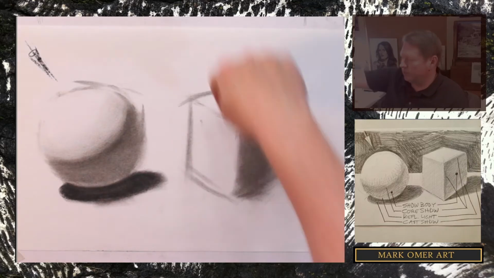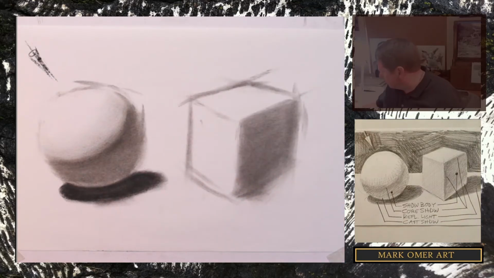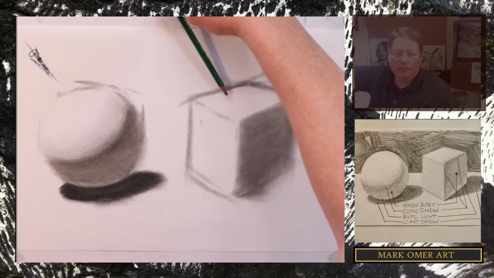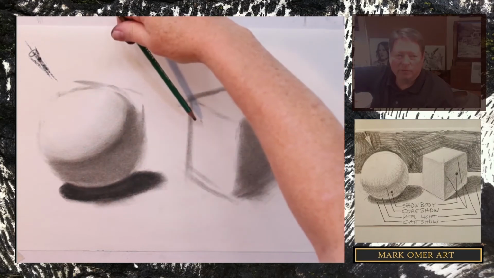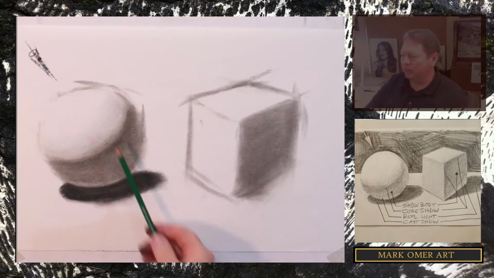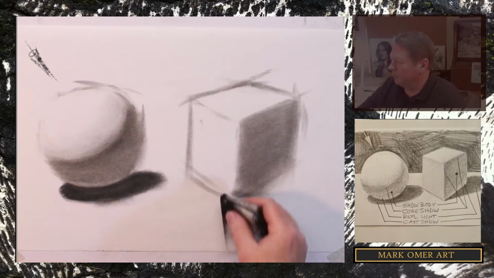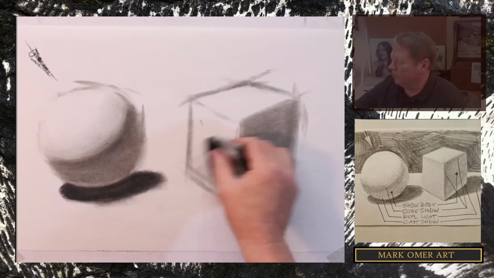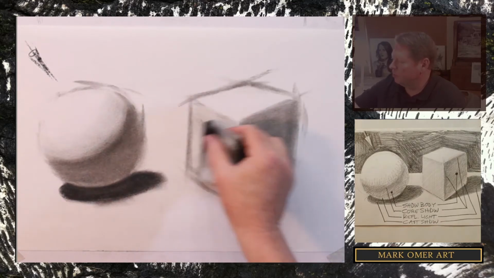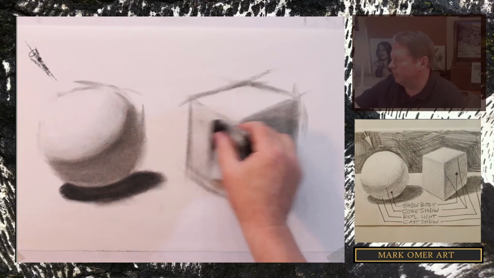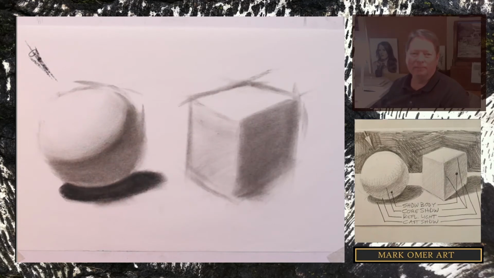Now, the light is hitting the top, and that's pretty bright. It's also hitting the front, but it won't be quite as bright. That'll be more like right here on your cube. So I'm just going to drag a little material up into here and just push the light down. It's not a shadow side, but I'm just pushing the light down a bit.